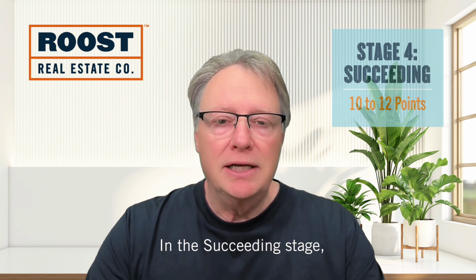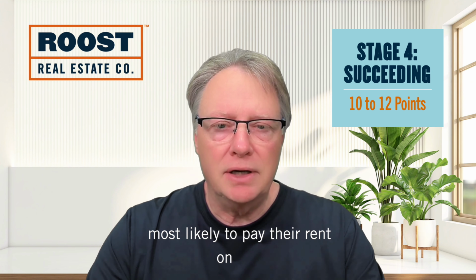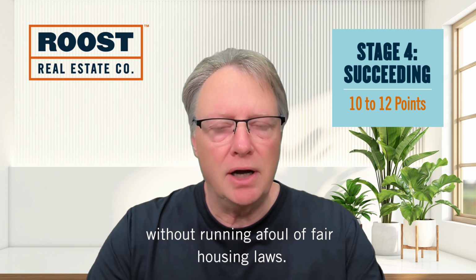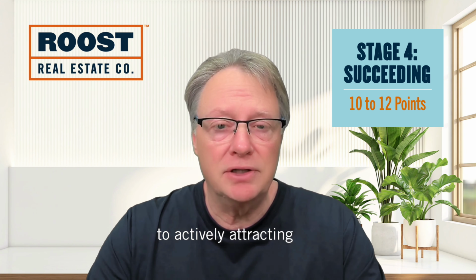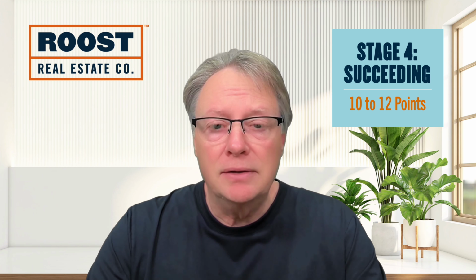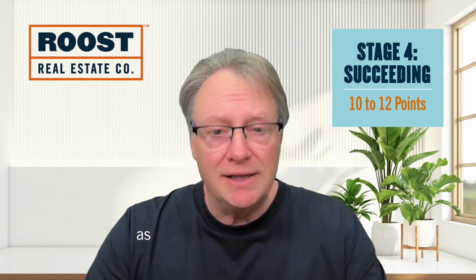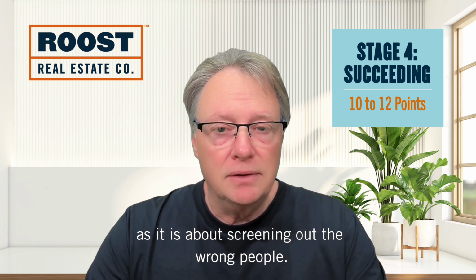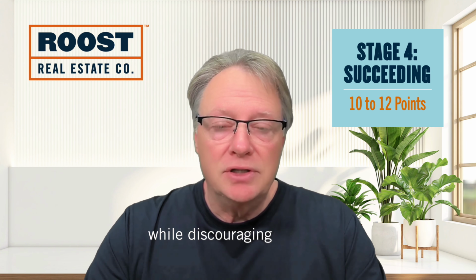In the succeeding stage, you have systems in place to screen in applicants most likely to pay their rent on time without running afoul of fair housing laws. This is where you've moved beyond just screening out bad tenants to actively attracting and identifying great tenants. You understand that tenant selection is as much about marketing to the right people as it is about screening out the wrong people. Your application process is designed to appeal to responsible tenants while discouraging problem applicants.